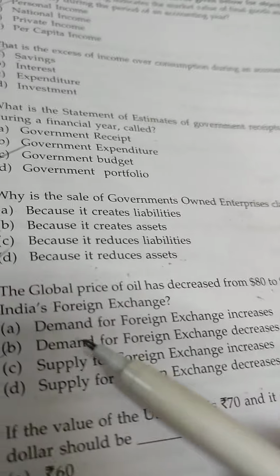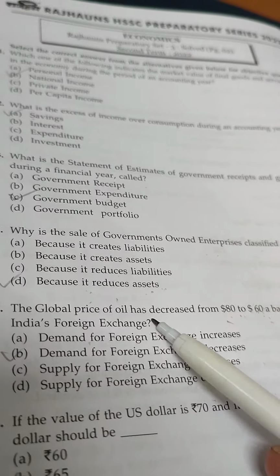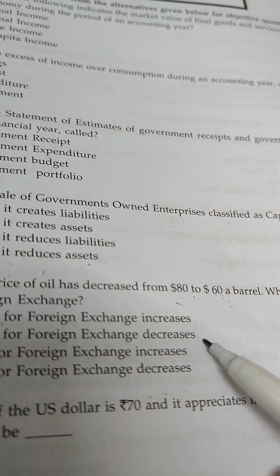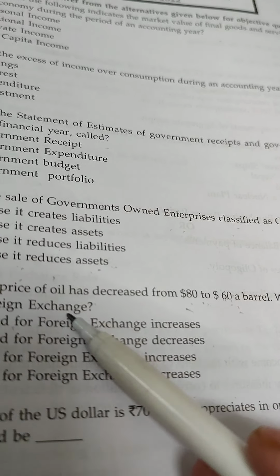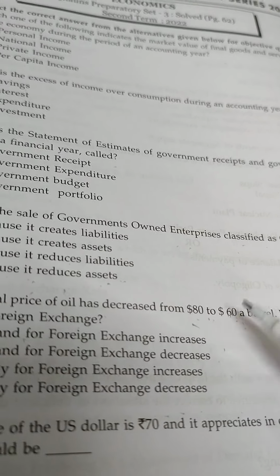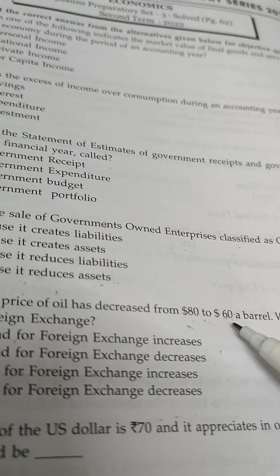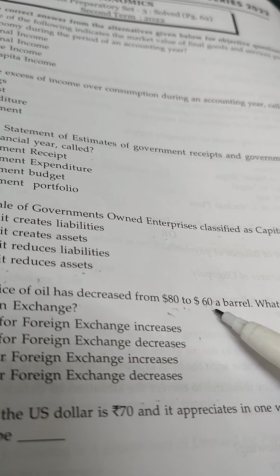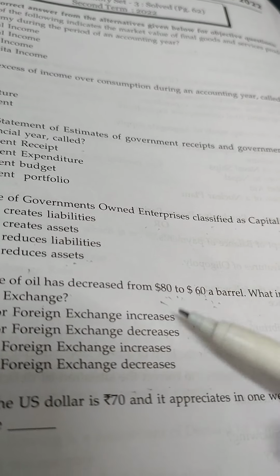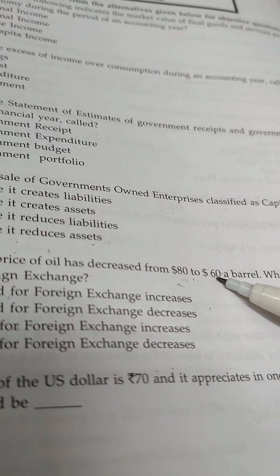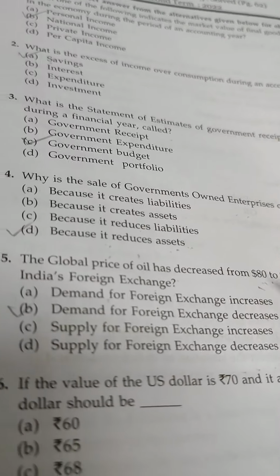The global price of oil has decreased from rupees 80 to 60 per barrel. What impact does this have on India's foreign exchange? The demand for foreign exchange will decrease. Here in India, the demand for foreign exchange will decrease because the rate has reduced from 80 to rupees 60. It means the value of our rupee has increased. So when the value is more, automatically the demand for foreign currency will decrease.